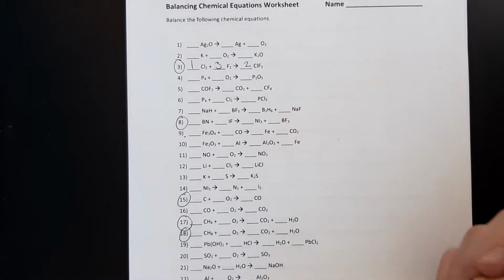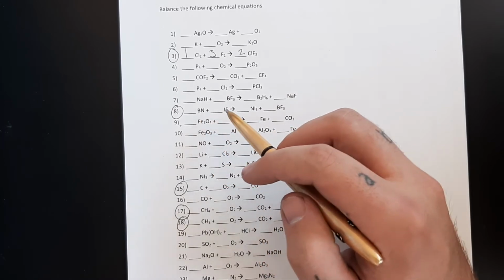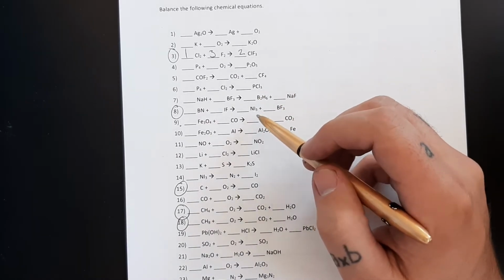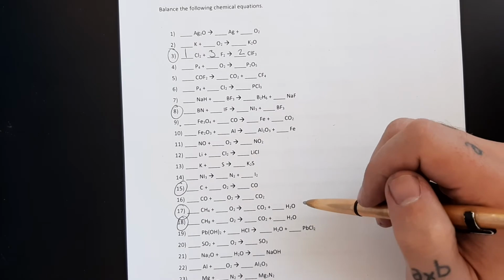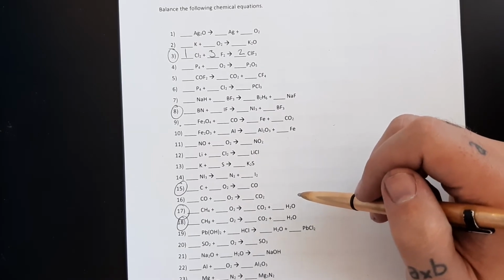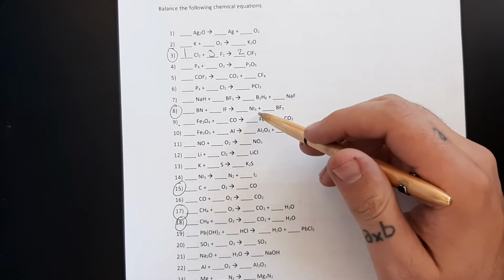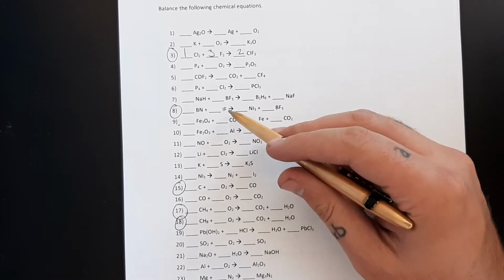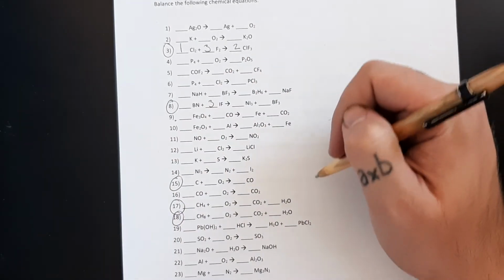All right, on the next one. We've got a boron, a nitrogen, an iodine, and a fluorine. On the other side, I've got a nitrogen, 3 iodines, a boron, and 3 fluorines. Looking at my elements here, my fluorine and my iodine stand out. I've got 3 of each of them, but only 1 of each on the other side. If I've got 3 iodines over here and 1 iodine over here, I need to multiply this side by 3.